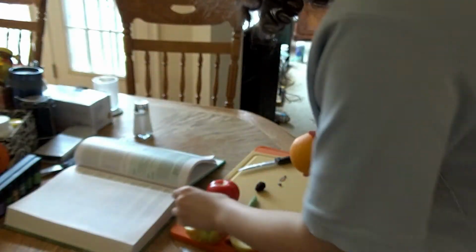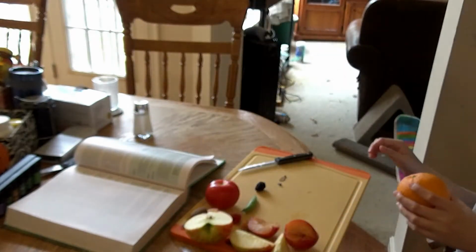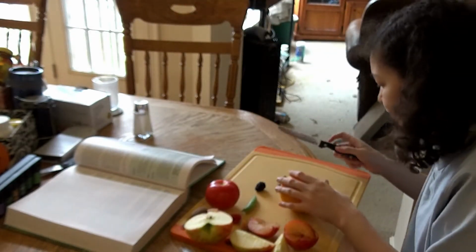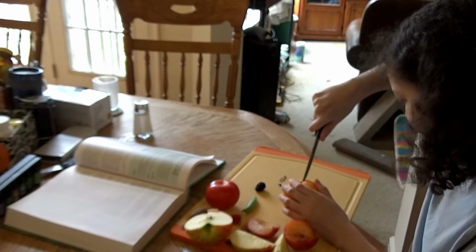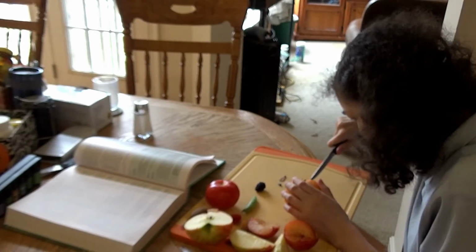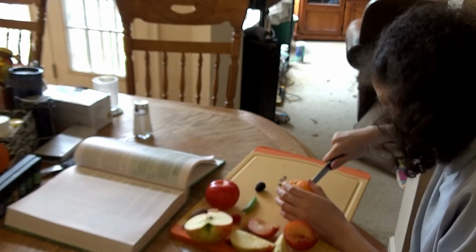Alright. So we're going to cut open this orange and look at it. Cut through that thick hide. A strong aroma emits from it.